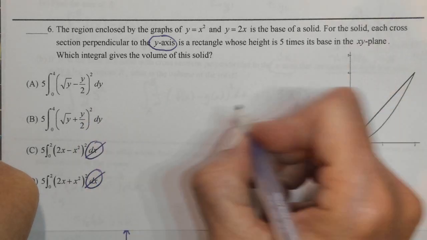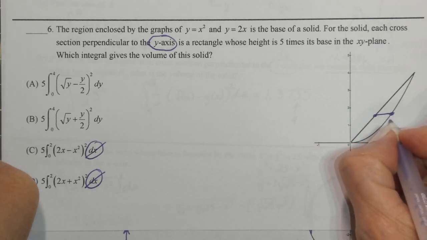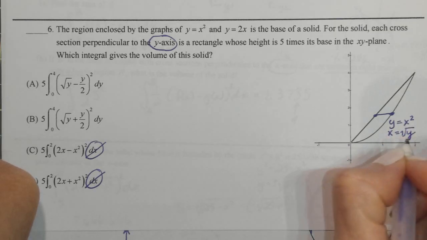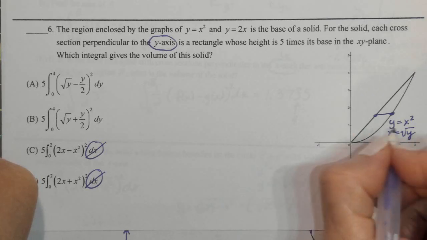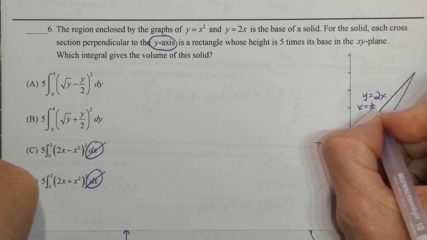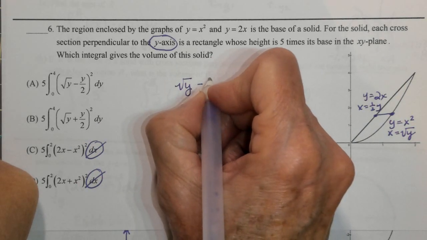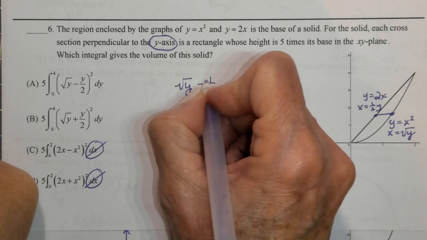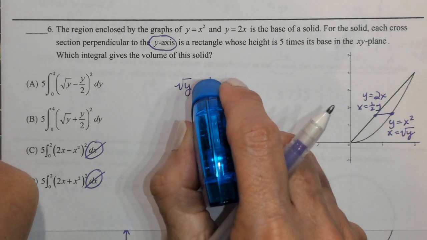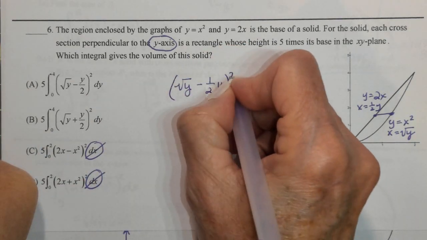Alrighty, we're doing right minus left. This was y equals x squared. Solve it for x, because we always need x equals in a right minus left problem. This curve is y equals 2x, which means x equals 1/2 y. So our right minus left will be square root of y minus 1/2 y.